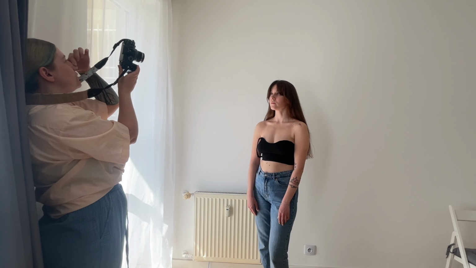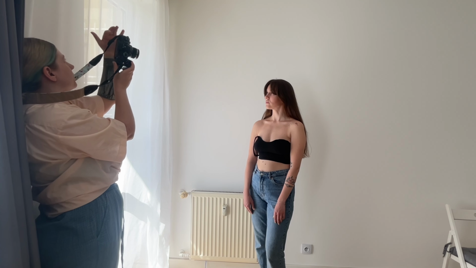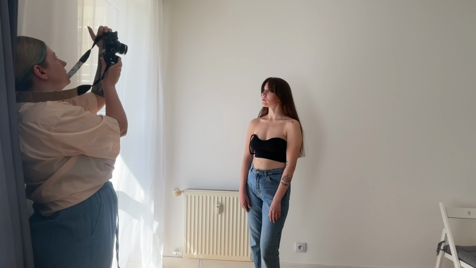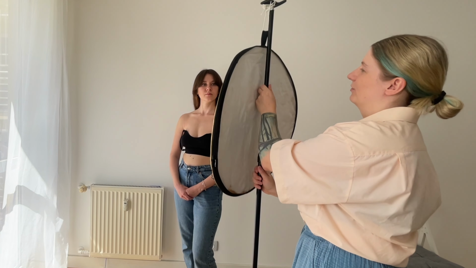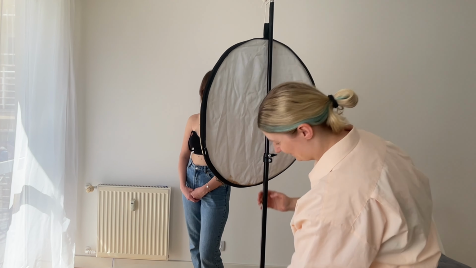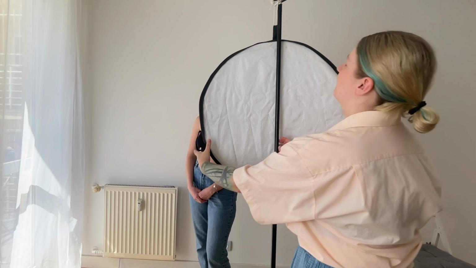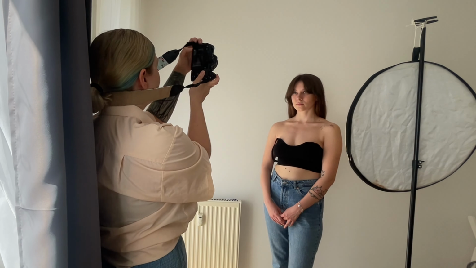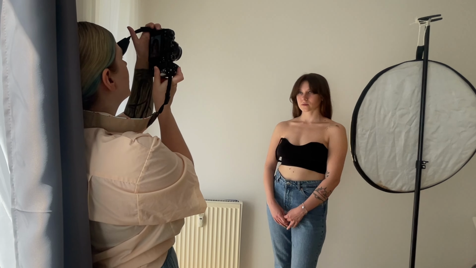Pay attention to the position of the model's face relative to the light, in our case, the window. The light falls from the side, but it must also reach the other eye and the cheek that is farther from the window. To achieve this, the model should be turned towards the window at an angle of about 45 degrees. You can also slightly illuminate the side of the model's face that is farther from the light with a reflector.